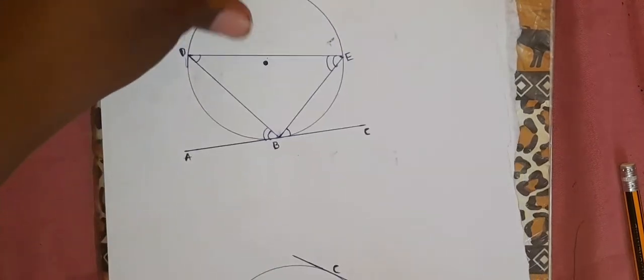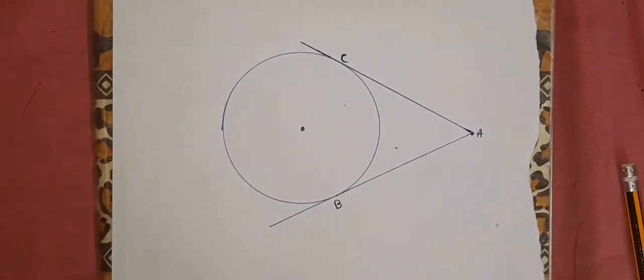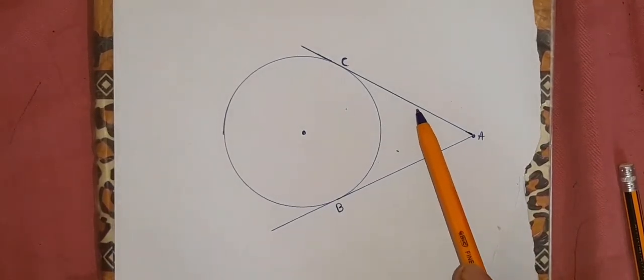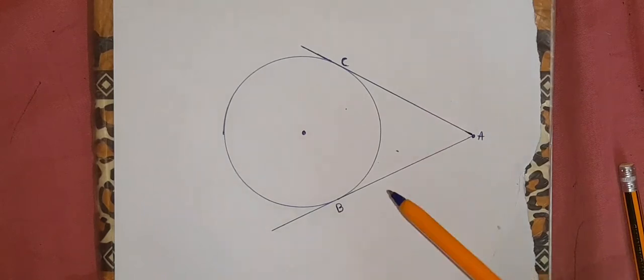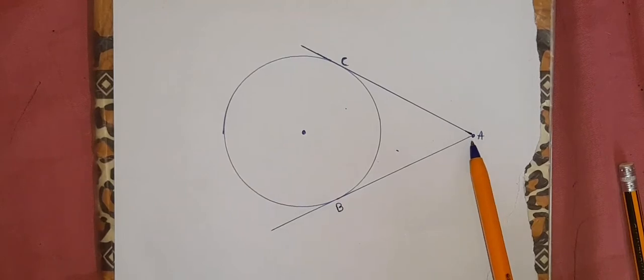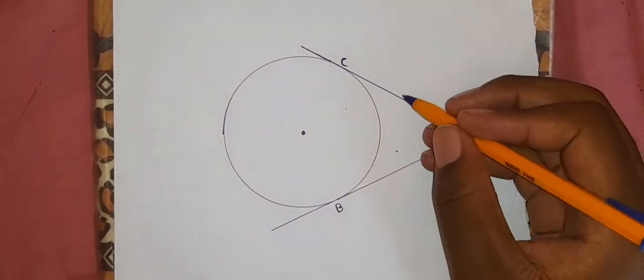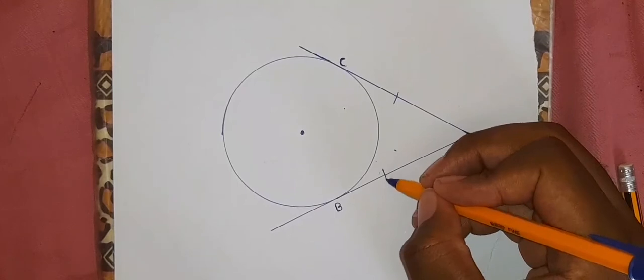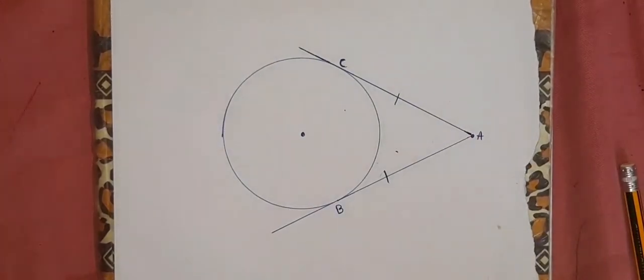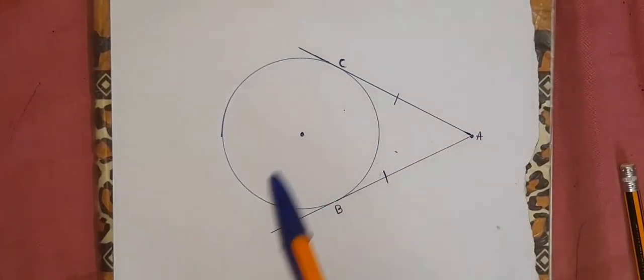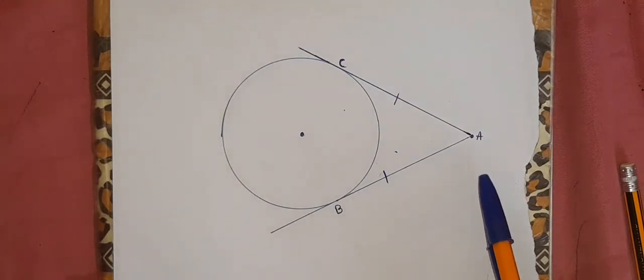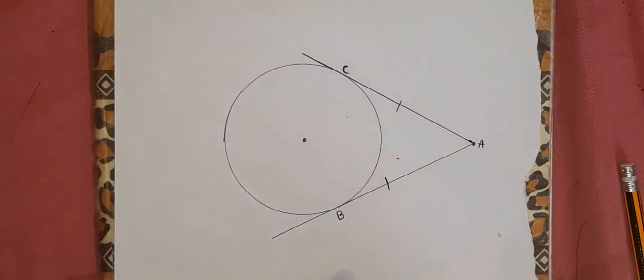Another theorem which we proved is this here. What we have to remember about this theorem is that these tangents from the common point are equal in length. That's what we have to remember about this theorem, that tangents from the same point are equal in length.